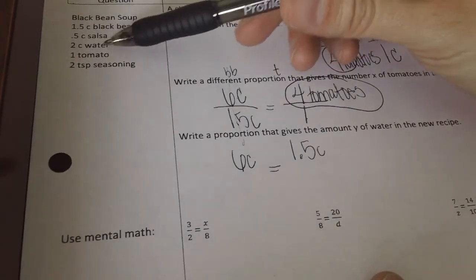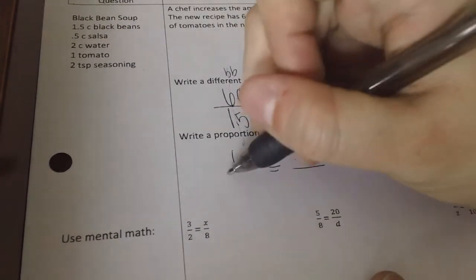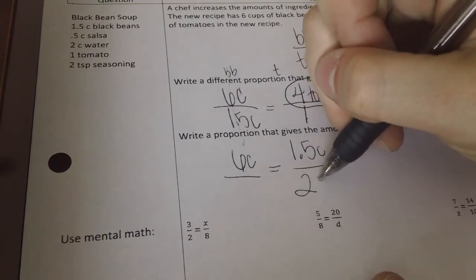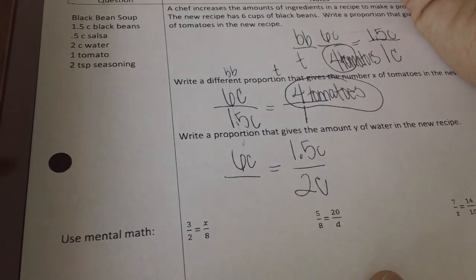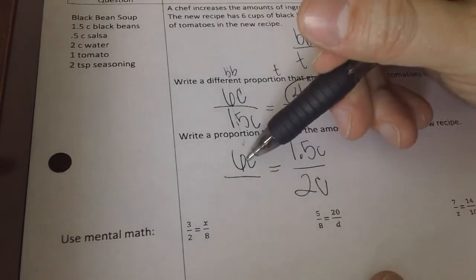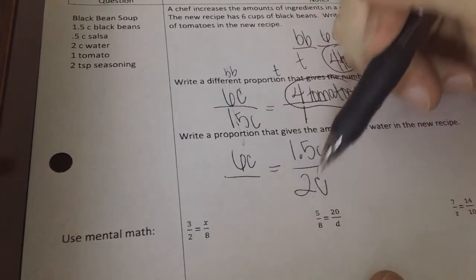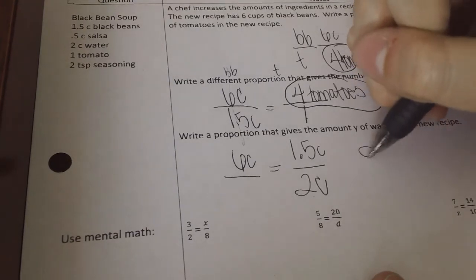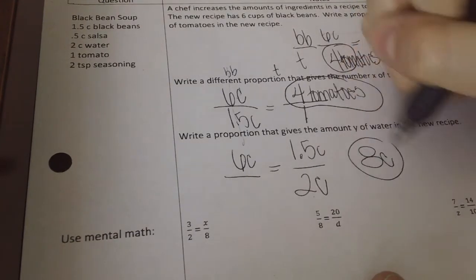And the water in the original recipe, so here's my original recipe, I originally had 2 cups of water. So here to solve, I would do 6 times 2 divided by 1.5. And you can use your calculator. And you should get 8 cups of water.